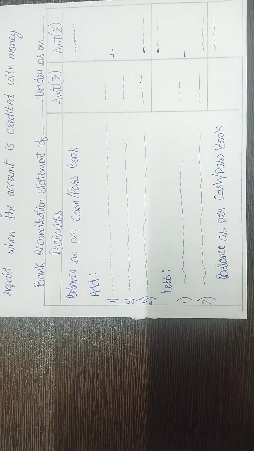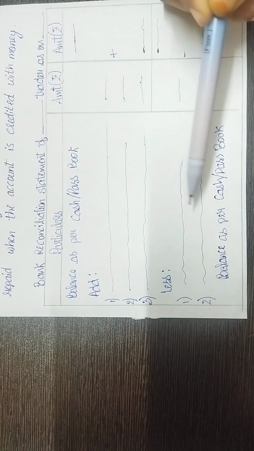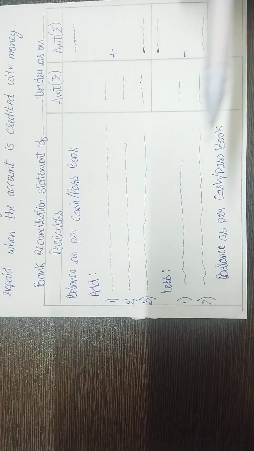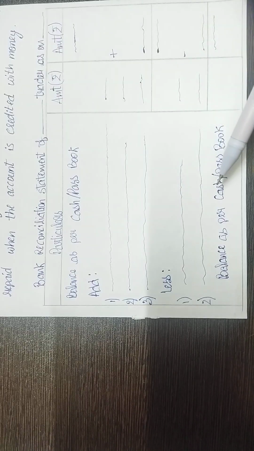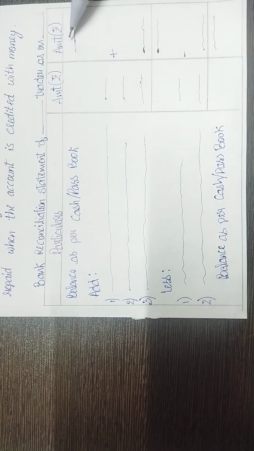Next comes add and less. The amounts which have to be added have to be mentioned in add, and the amounts which have to be subtracted have to be mentioned in less. The add amounts should be written here, added, and then it has to be added to the whole balance of cash book. If it is 1000, 2000, 3000, you'll have to write 6000 here, and if the balance is 25,000, 25,000 plus 6,000 will give you 31,000.